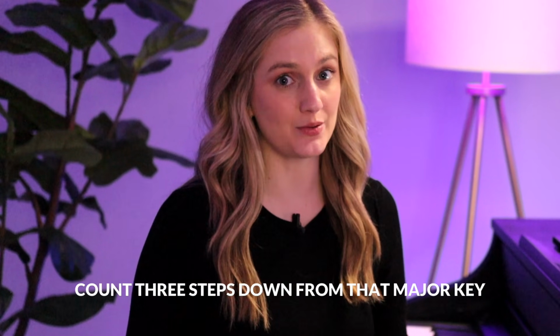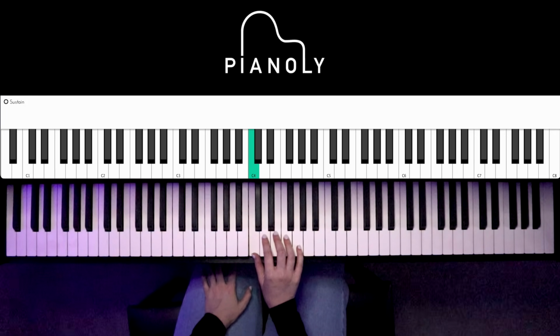And here's a hack. One quick way to find the relative minor of a major key is to count 3 steps down from that major key. This is what I mean. C major, if I count 3 steps down, they're also known as half steps, I would go 1, 2, 3, and now I know that the relative minor of C major is A minor.